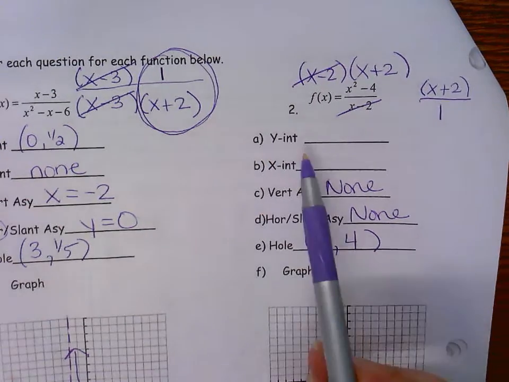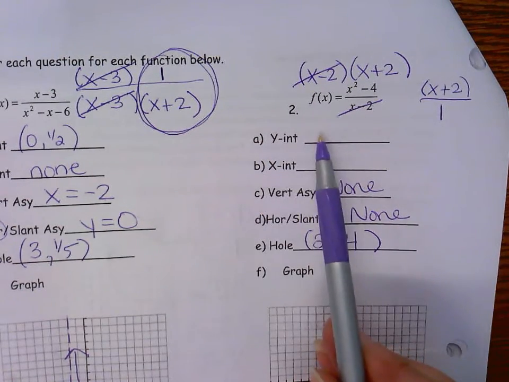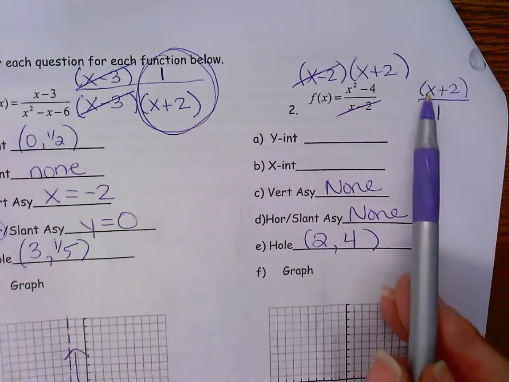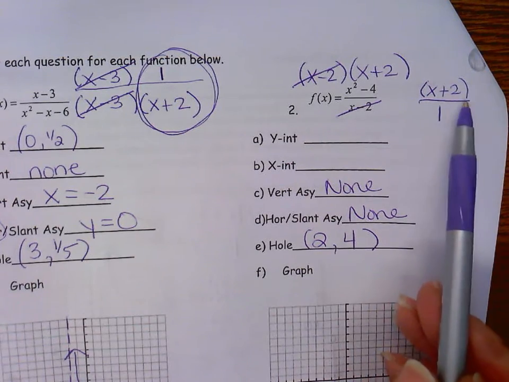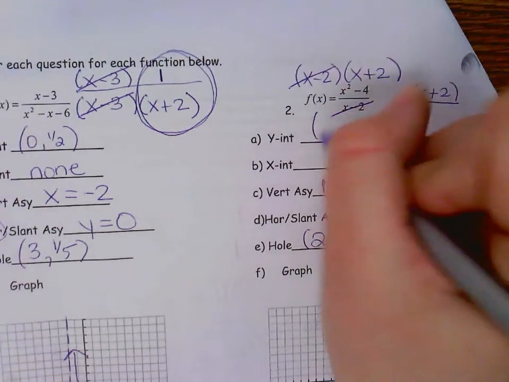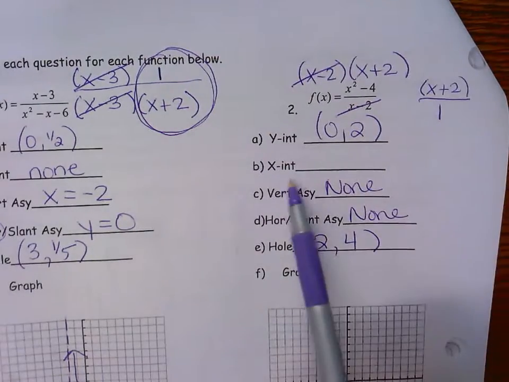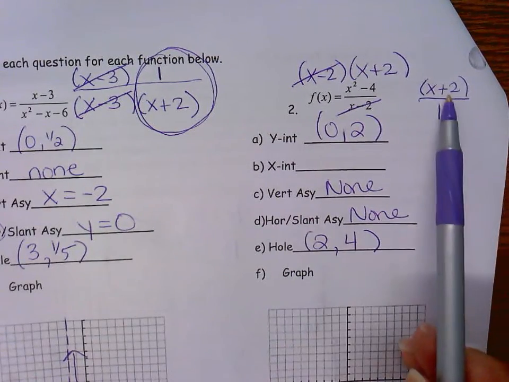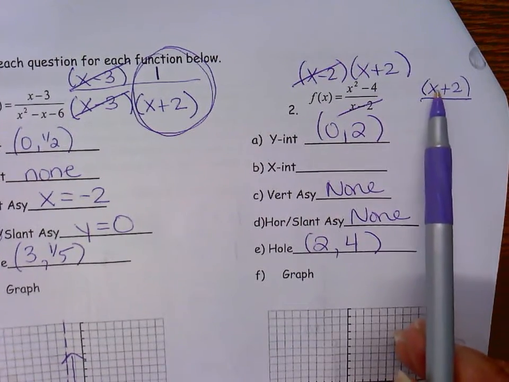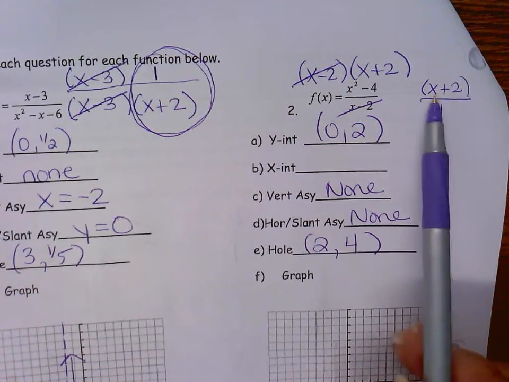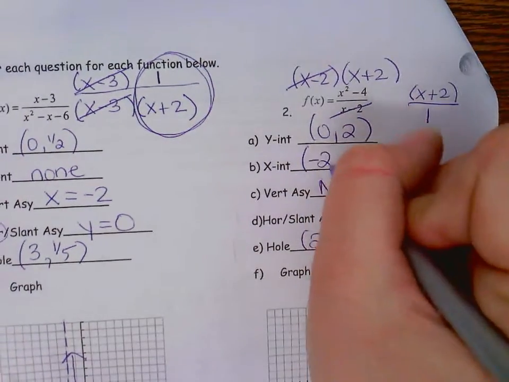If I want to find my y-intercept, I could, right? I could just plug in 0 for x. So if I plug in 0 for x, I get 2 over 1. I can find my x-intercept by setting my numerator equal to 0, the same way I normally would. So negative 2 would be my x-intercept.